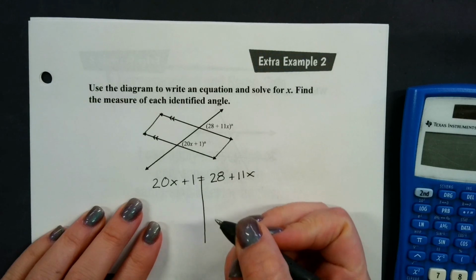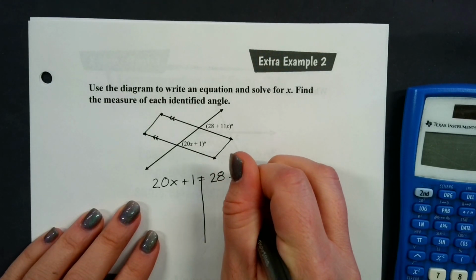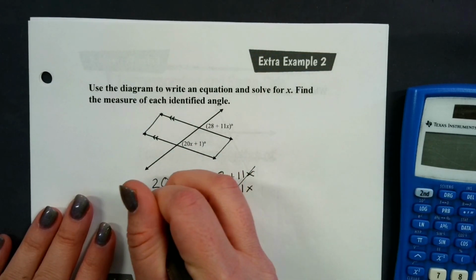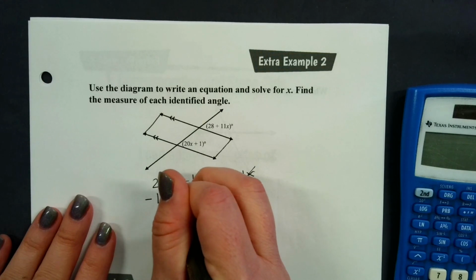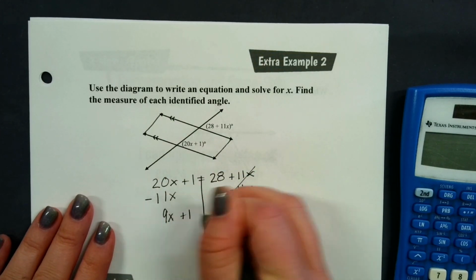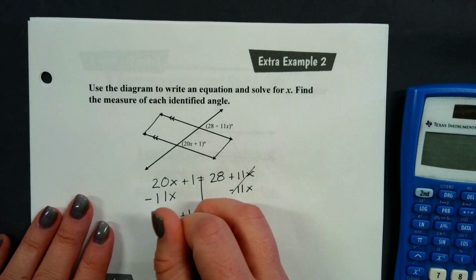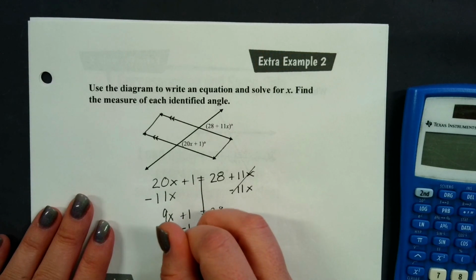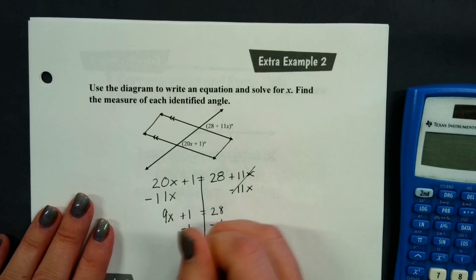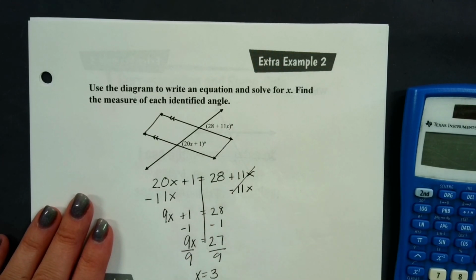So, several different ways we can start. I'm going to start by getting rid of my x's. So I minus 11x. And whatever I do to one side, I have to do to the other. So I get 9x plus 1 equals 28. I'm going to go ahead and subtract my 1. I get x equals 3.